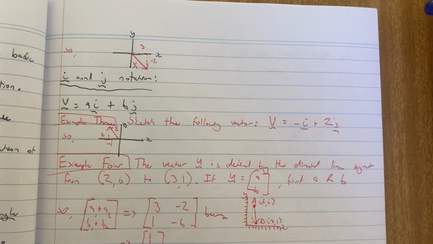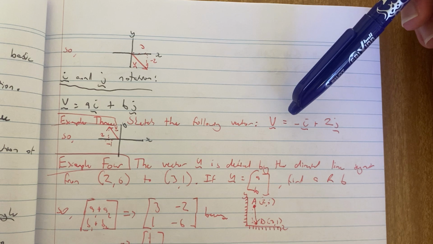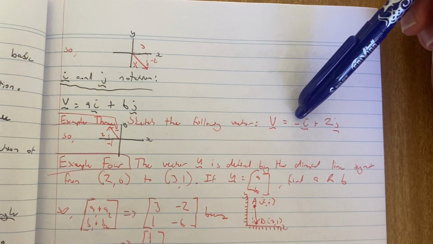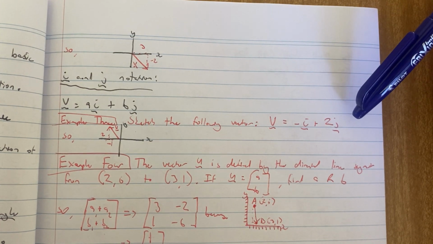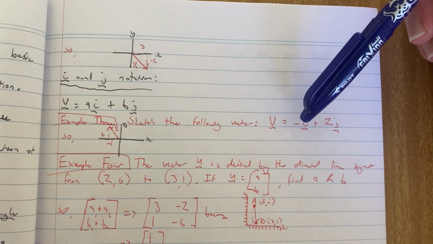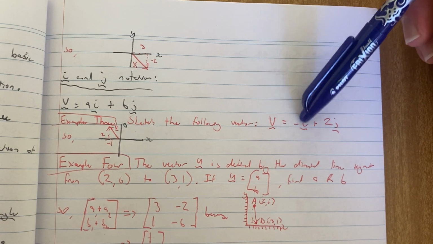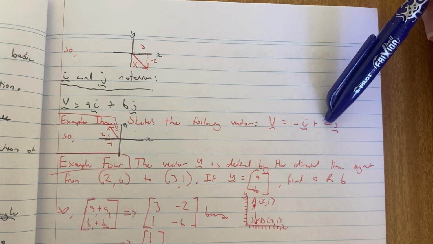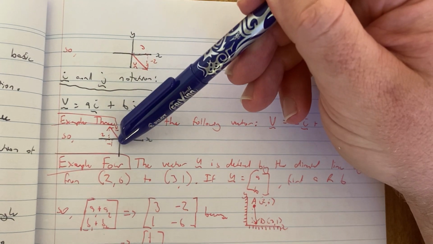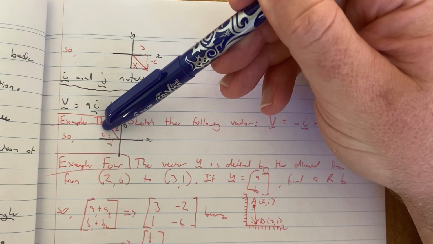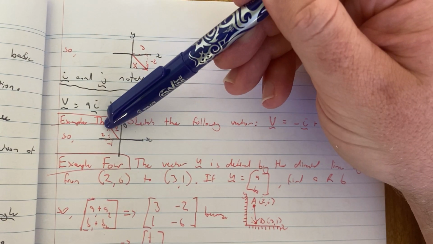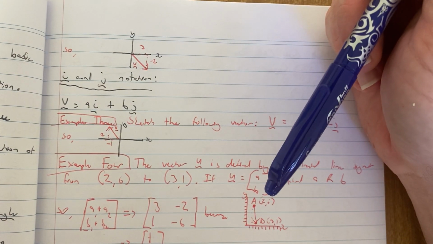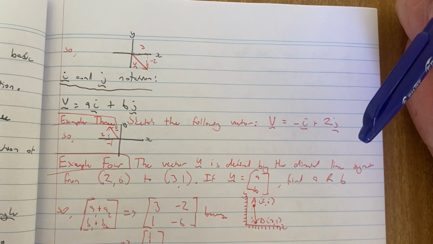So with our third example, sketch the vector V equals negative I plus 2J. Just imagine that as if it's X equals negative 1, Y equals positive 2. So you draw it up, X equals negative 1, Y equals positive 2. Draw your vector, put in your V with a line underneath. That's all you need to do.